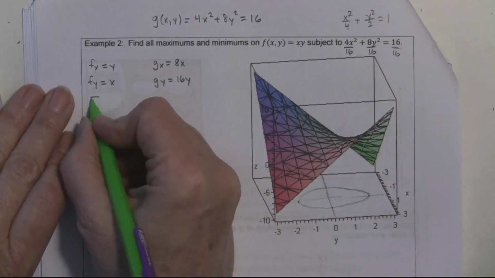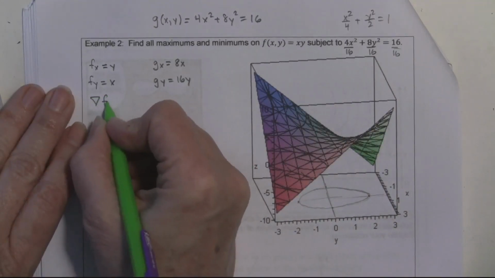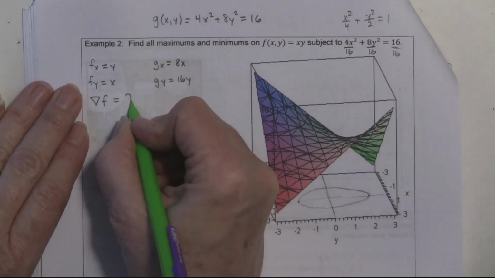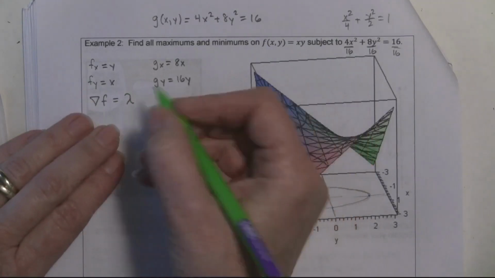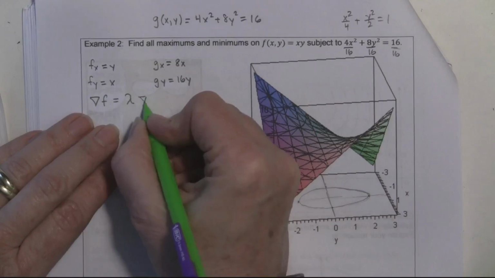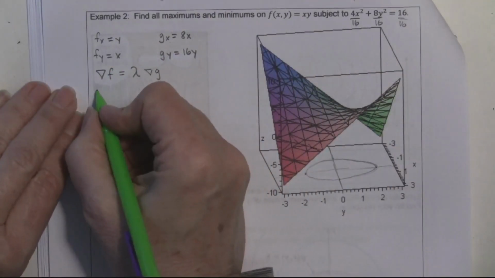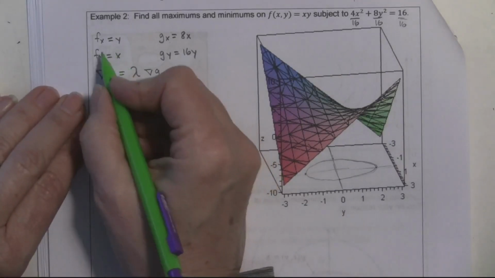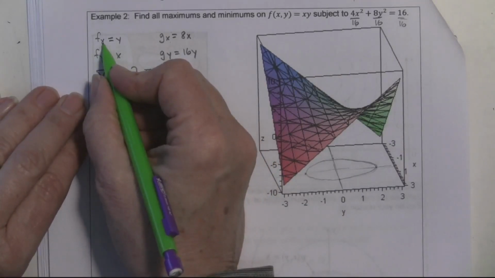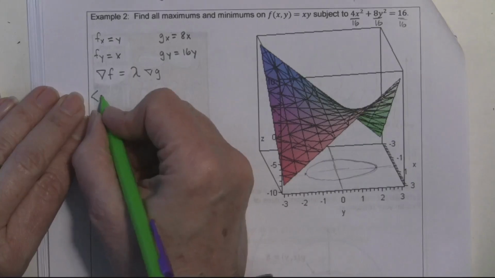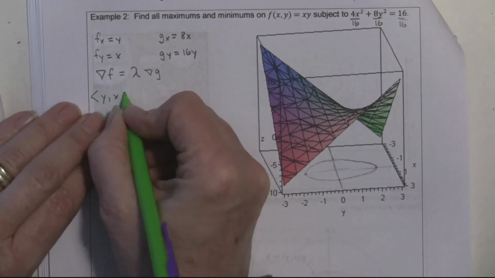So then we know that the gradient of f equals lambda, my fancy lambda gets to come out, times the gradient of g. And so the gradient of f is the vector of partial of x, partial of y, so that's y, x.